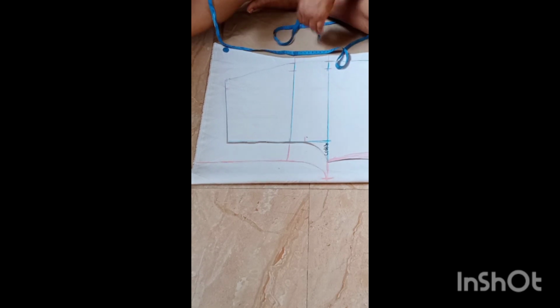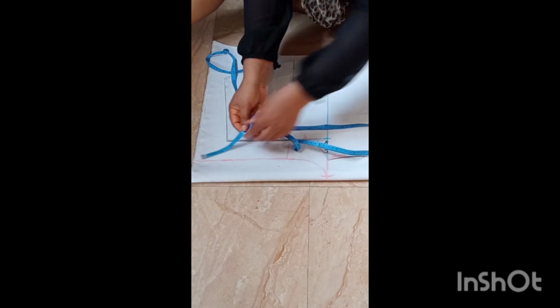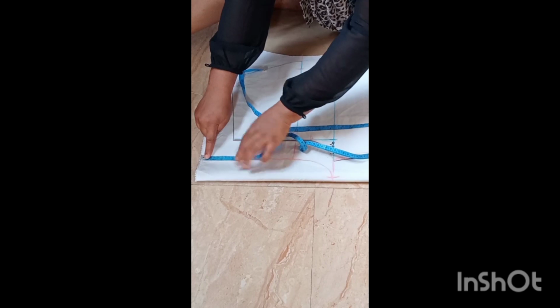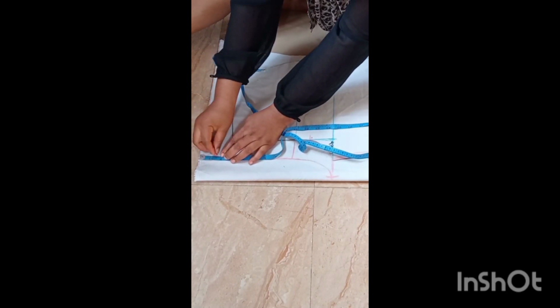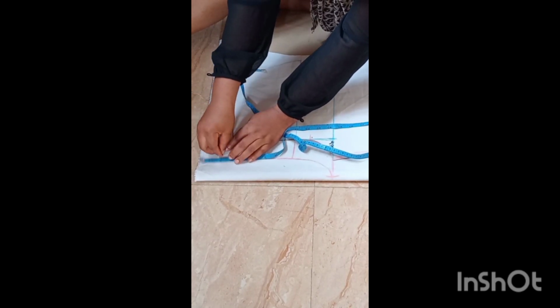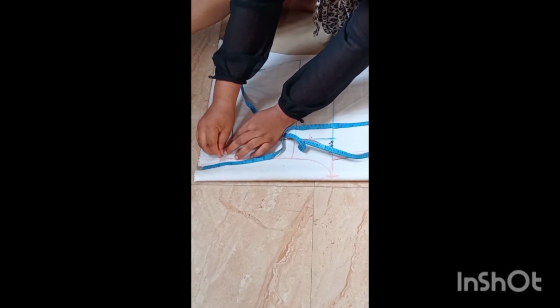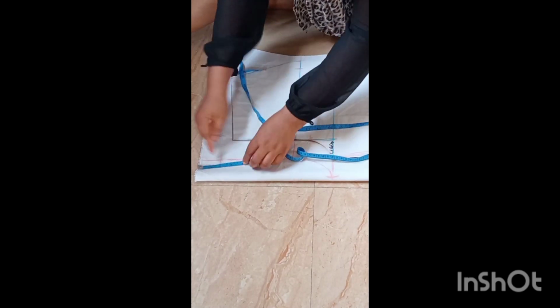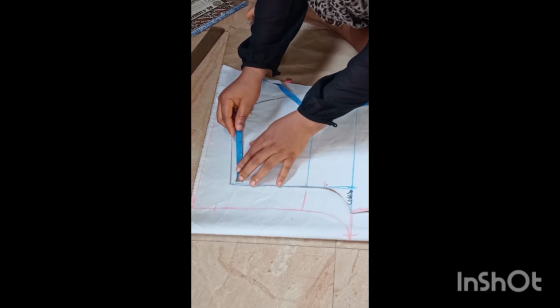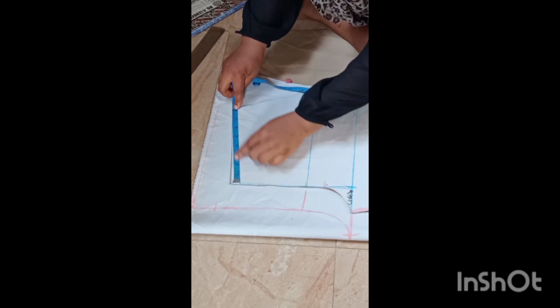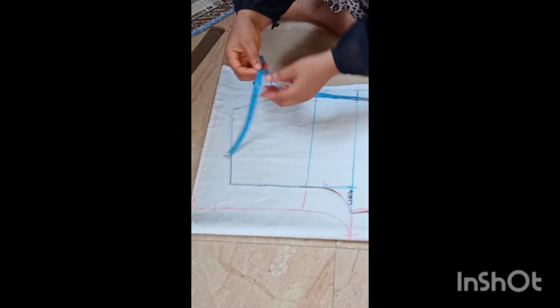So when I was done marking that, I came in with my measuring tape and I marked 2 inches upward. And this is for my back block slope or my back pant slope. Remember on the front bodies or the front block, we marked down 1 inch, but this time around on the back, we're marking up 2 inches.